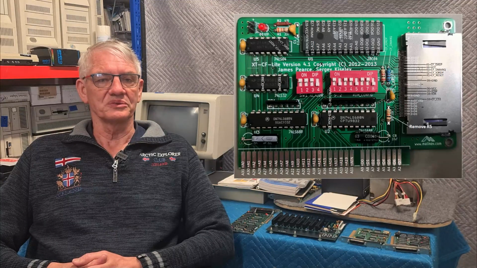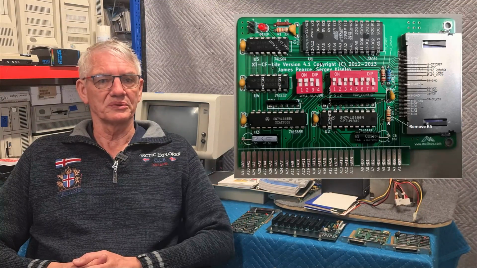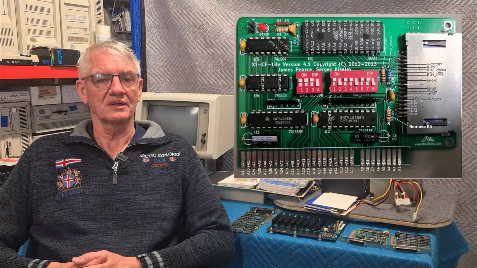Now, I did create this continuity testing pin-out chart for the Compact Flash card 4.1 Lite. So if you have the same card and have some issues, I'll put a link to that PDF file down below. I also did create a chart for the Compact Flash card, given that there are two separate pathways on the PCB, one to the ROM and the other to the compact flash card. So you can buzz through from the edge of the card to the compact flash card as well.